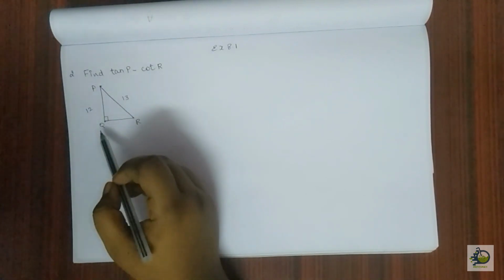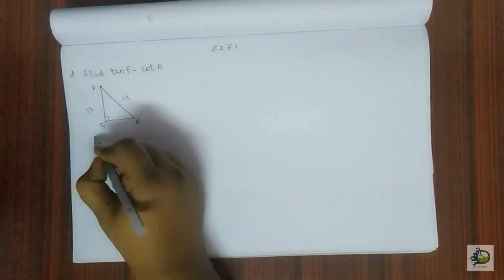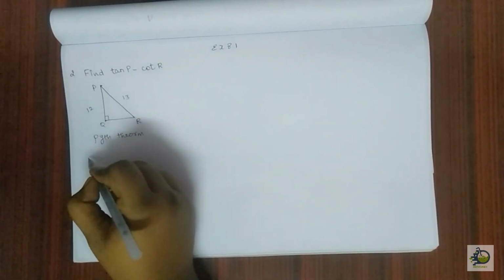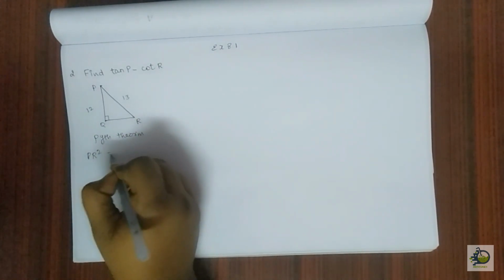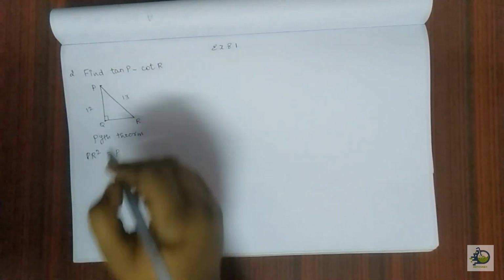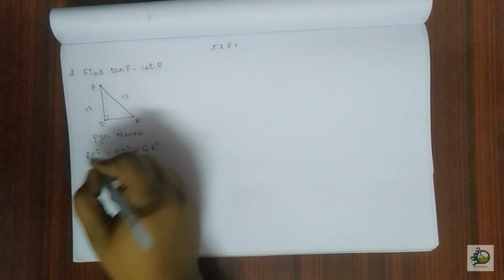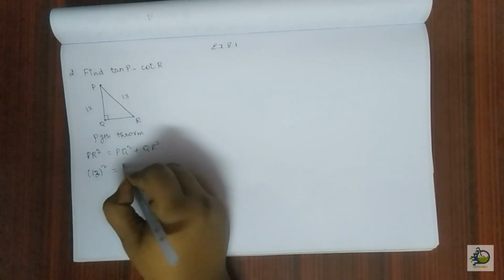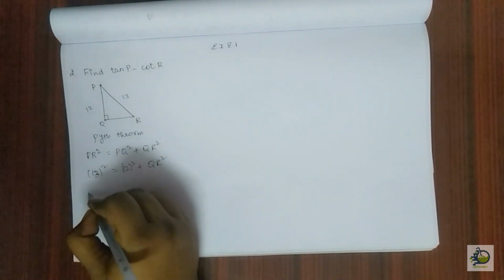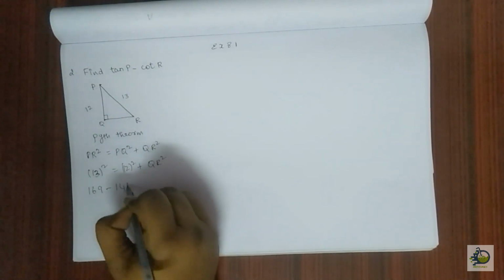Let's start with QR, we are in need of side QR. To find the unknown side, we are going to use Pythagoras theorem. According to Pythagoras theorem, PR square, that is the hypotenuse square, is equal to the sum of the squares of the other two sides. So, PQ square plus QR square. Here we know that PR is 13 square, PQ is 12 square and QR needs to be found. 13 square is 169 and taking 12 square to that side, 12 square is 144.